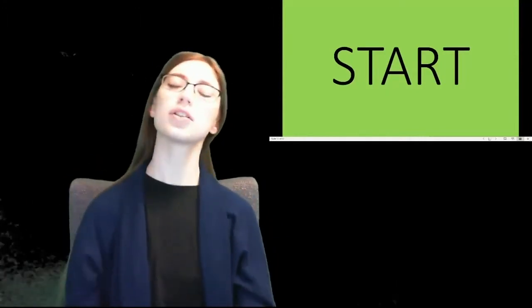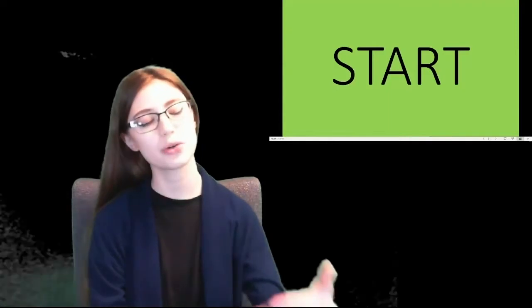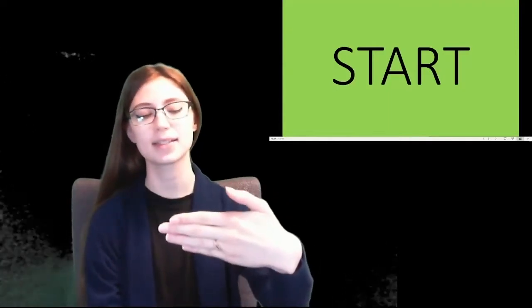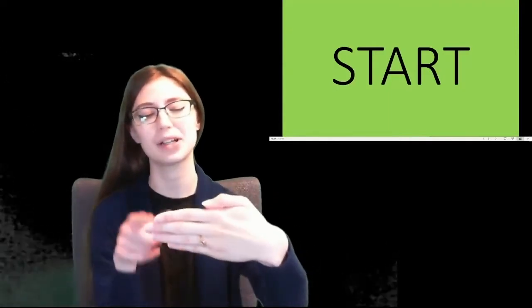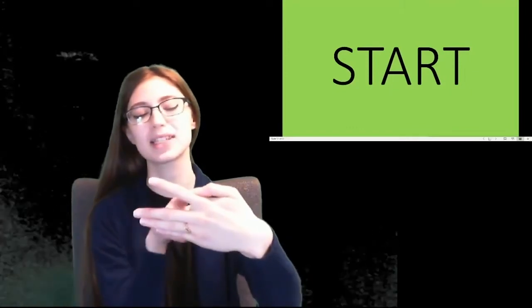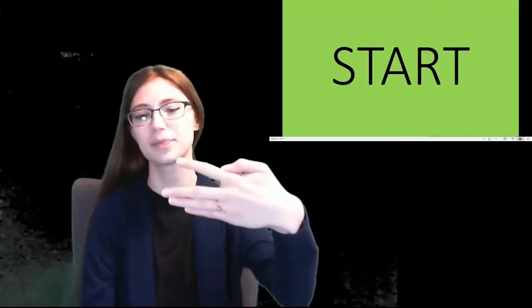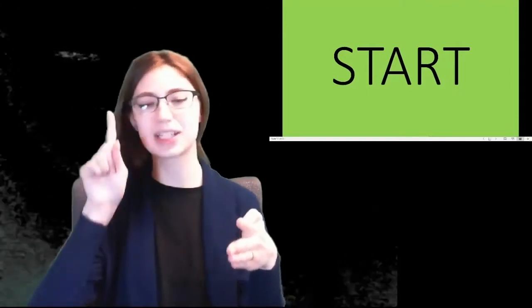Start. So for this sign, I usually think of the ignition of a car. So you're going to take your non-dominant hand in an open B hand shape, but you're going to open up a little bit of a space in between your index and middle finger, like that. Turn it over here. Then you're going to take your dominant index finger and pretend it's a key.